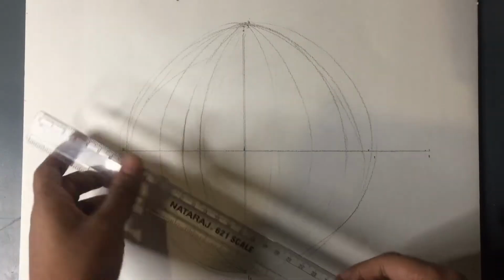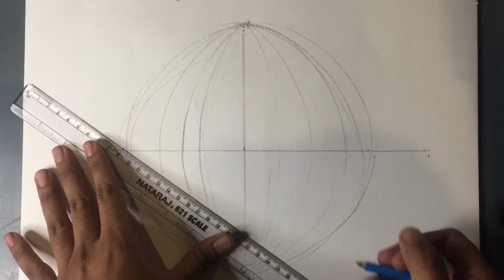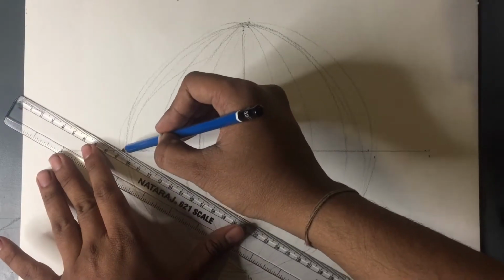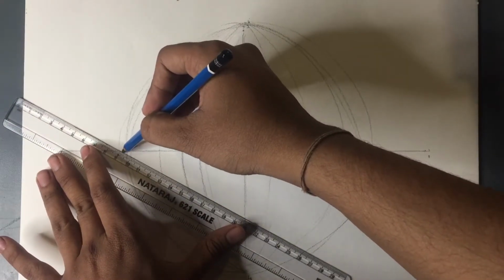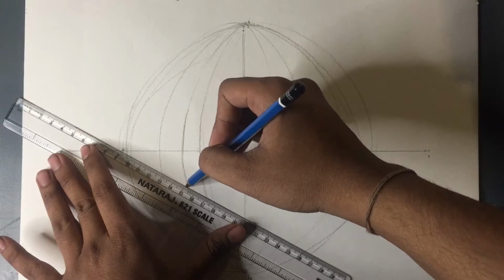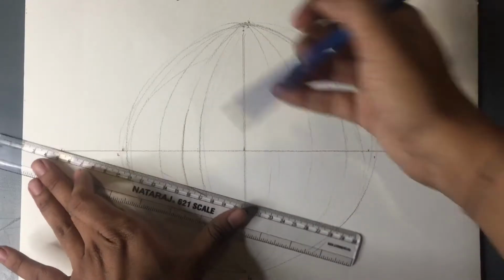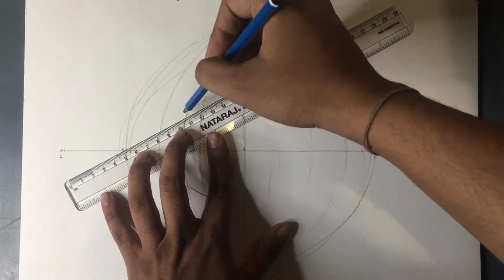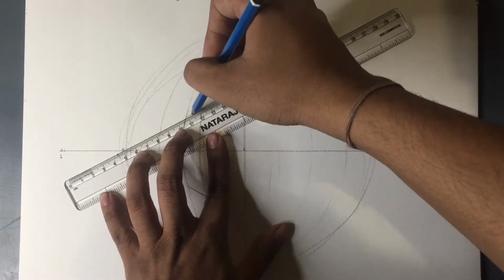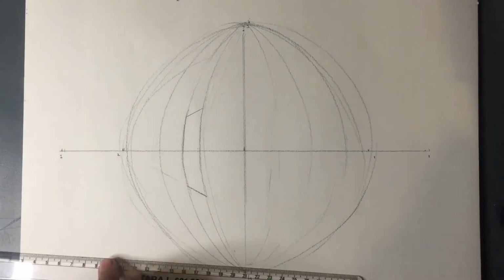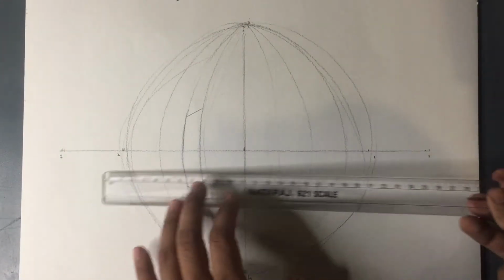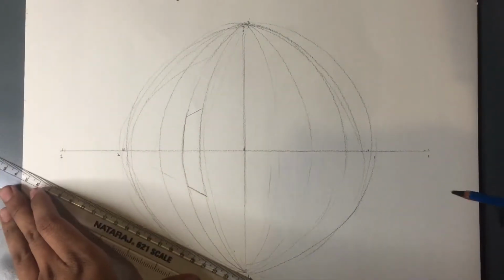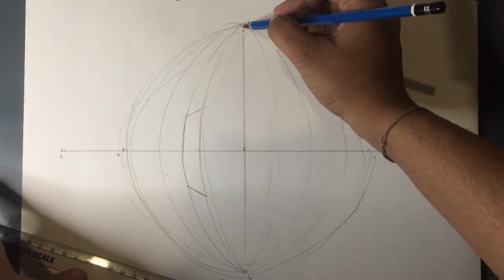This is the left side of the building, and that is why the horizontal lines will originate from the second vanishing point. So this is the left side.